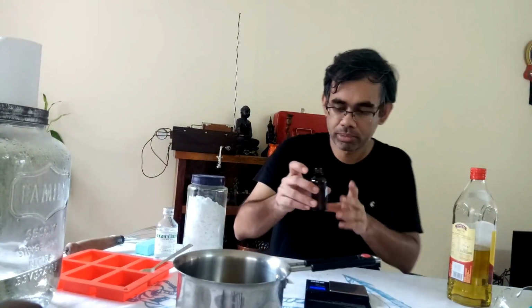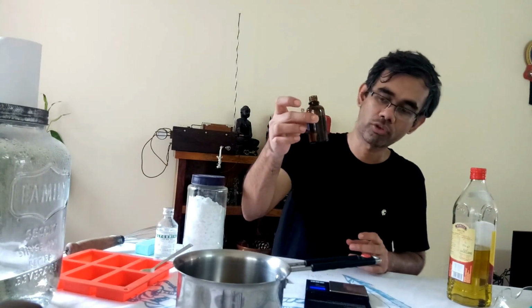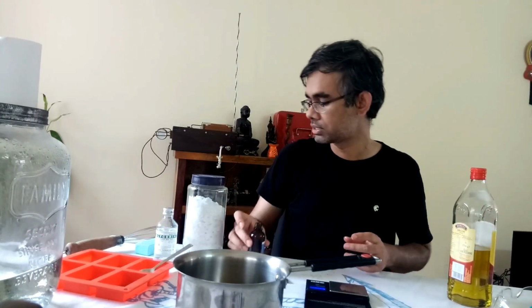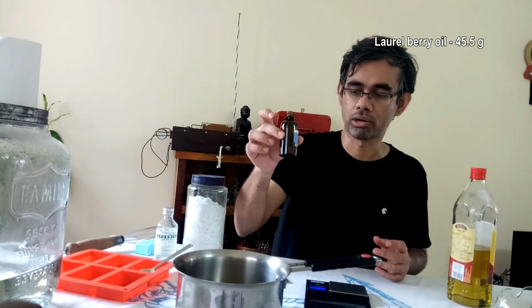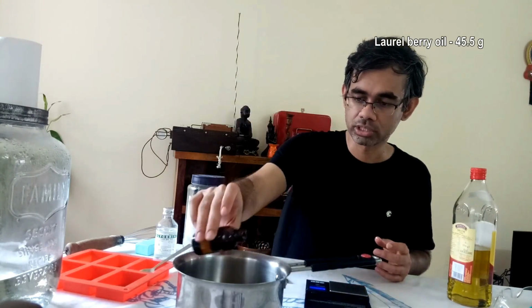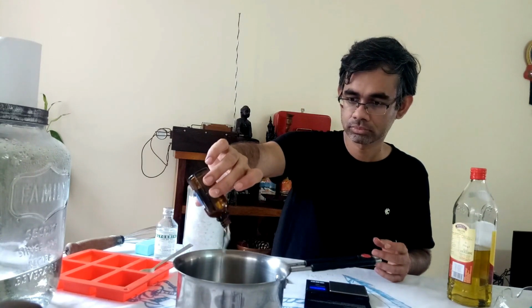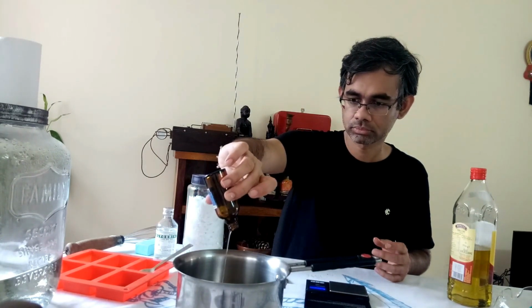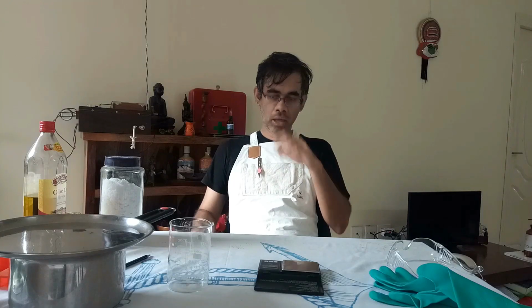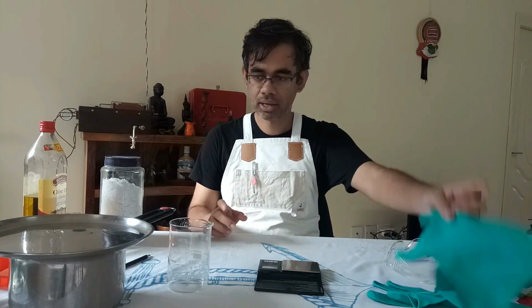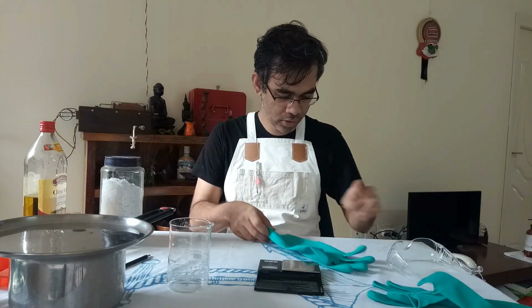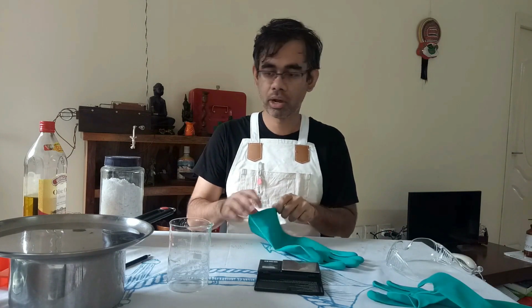To this, I'm going to mix this entire batch of laurel berry oil, which is about 50 mils, which comes up to about 45.5 grams of laurel berry oil. So this goes in as well. Okay, I've got my olive oil and laurel berry oil measured out.